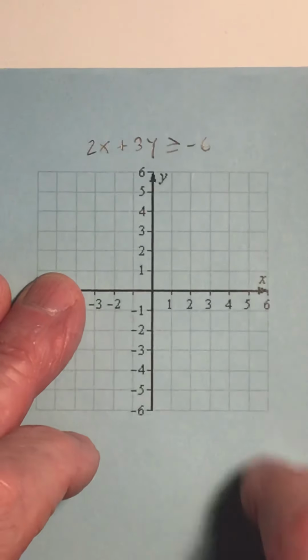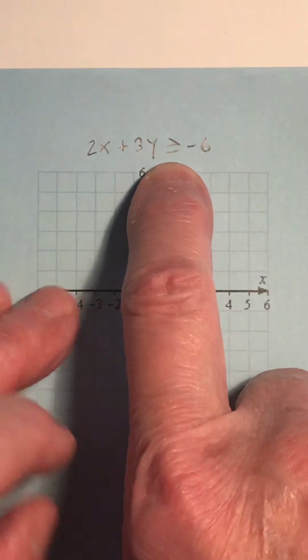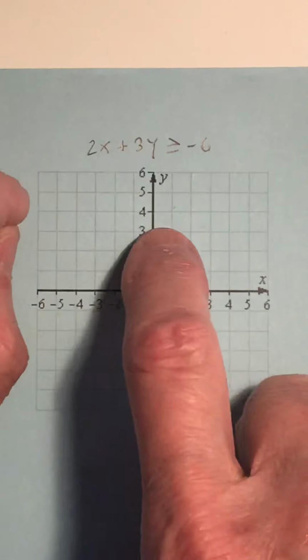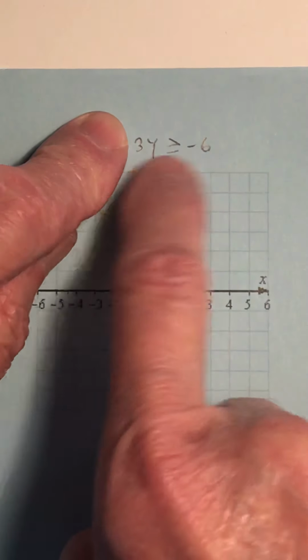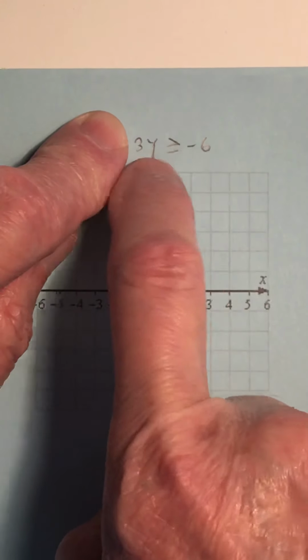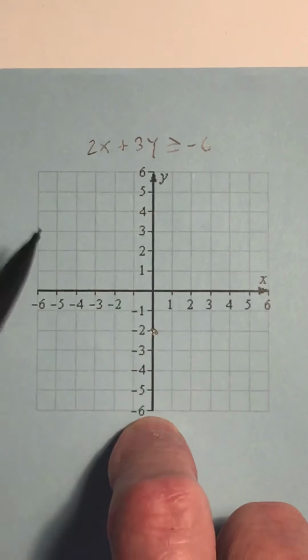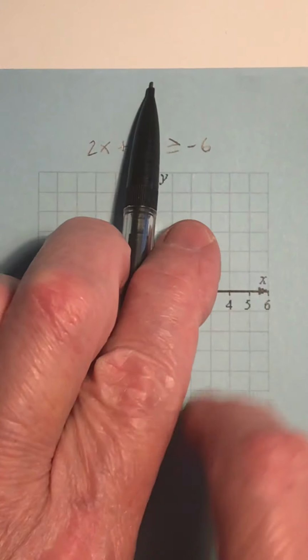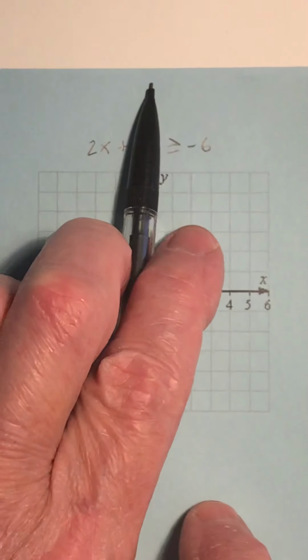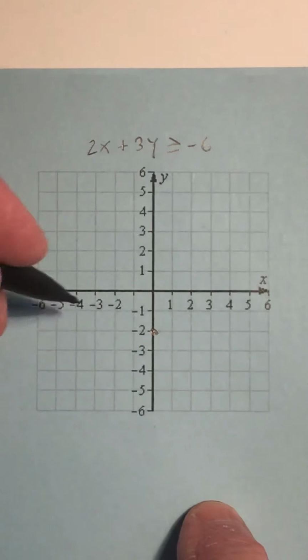All right, so we begin by pretending this is an equal sign and plug in 0 for x, solve for y. You would get negative 6 divided by 3, negative 2. That's the y-intercept. And plug in 0 for y, solve for x, negative 6 divided by positive 2. We get negative 3 for the x-intercept.